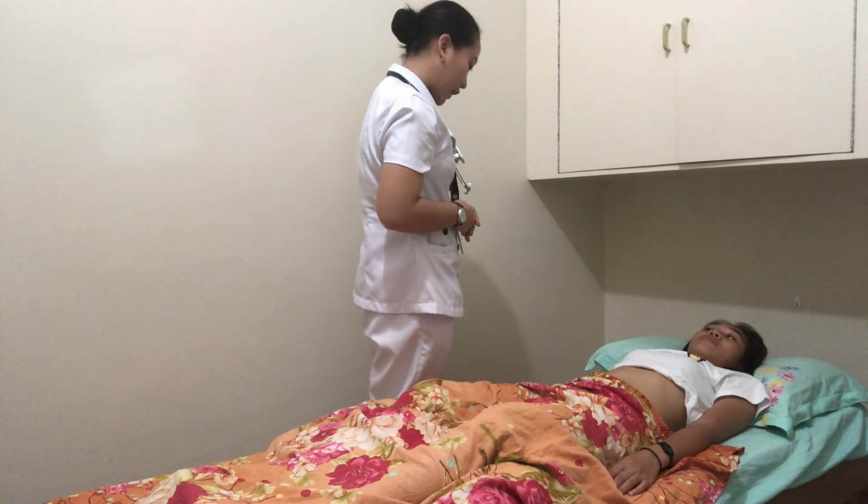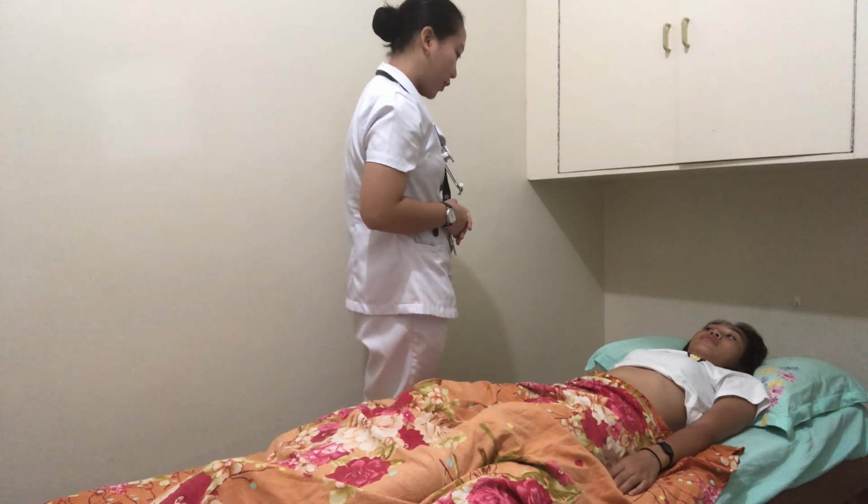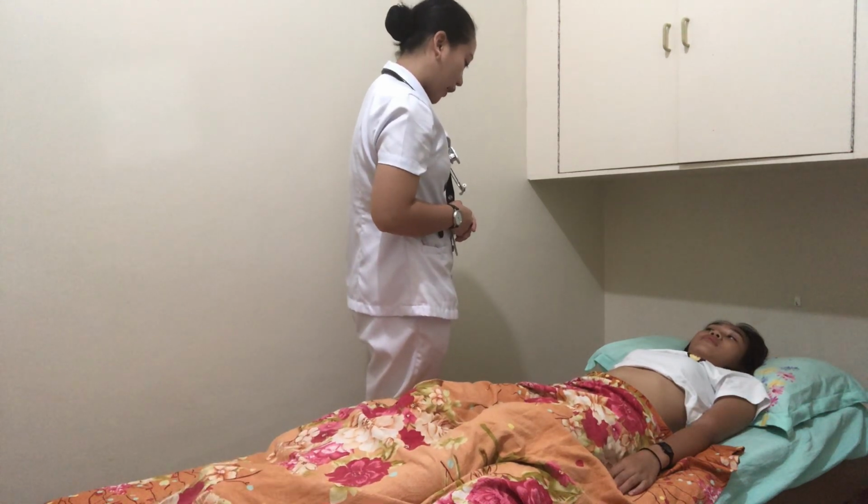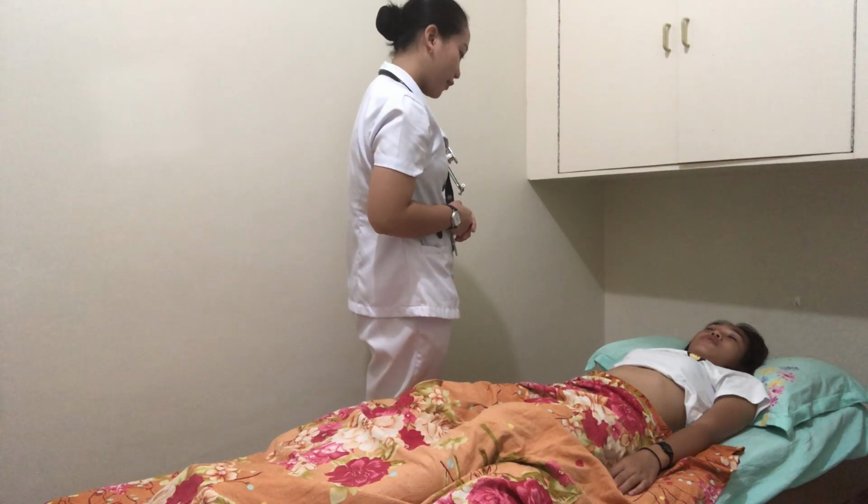Okay, ma'am, do you feel any pain while I was pressing your abdomen? Do you feel any pain when I released your abdomen? Pain induced or worsened by withdrawal is rebound tenderness, suggesting peritoneal inflammation. Now, for referred rebound tenderness or Blumberg's sign, palpate deeply in the left lower quadrant and quickly release the pressure.